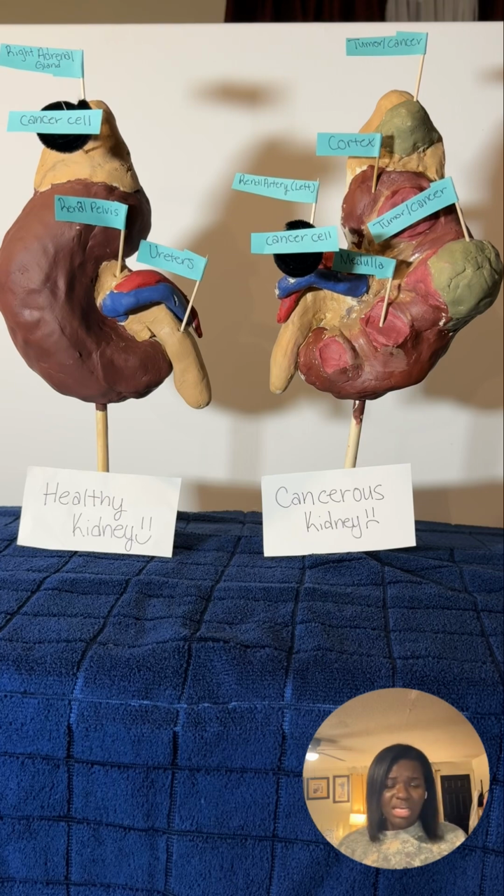But because they caught it so late and in the advanced stage, which is metastatic renal cell carcinoma or stage 4 advanced kidney cancer, it had already metastasized and moved to a different part of the body. So that's when it spread to his lungs. And that caused the liquefaction, the best way I can put it, of his lungs. So yeah, that's my project. I hope you like it.